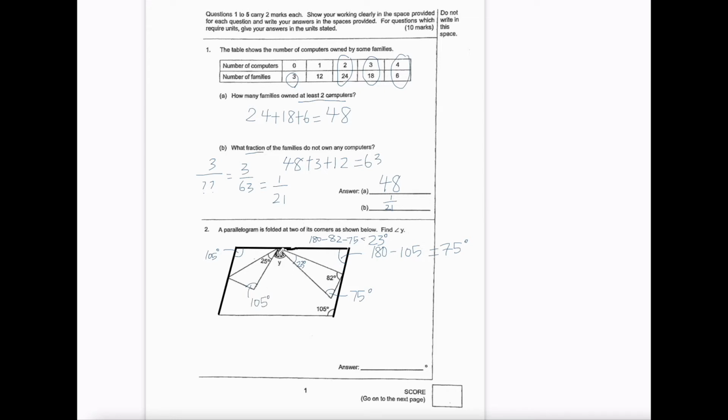Now, how do I find out what y is? I have all the information already. I just need one last step. If I unfold it, if this point comes to this point, do you realize that my 25 degrees would just be here? So this is actually just 25 degrees because they are going to overlap once I unfold it. Same thing for here.